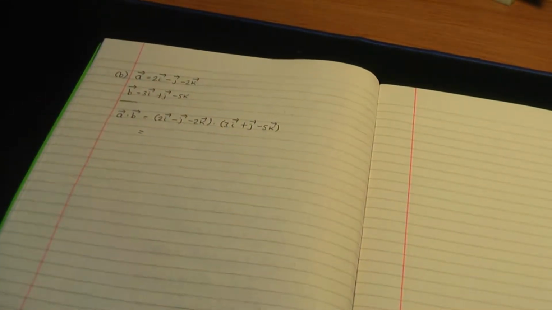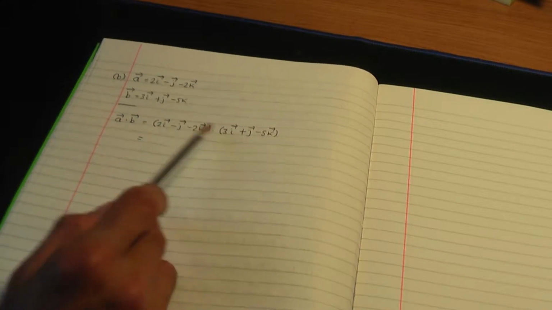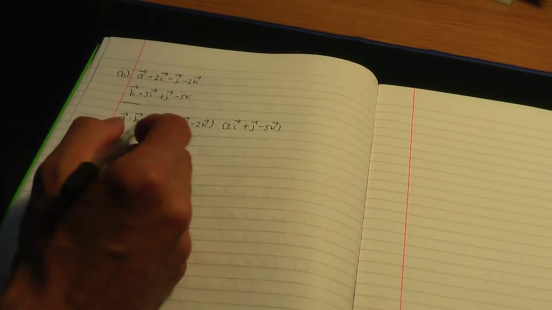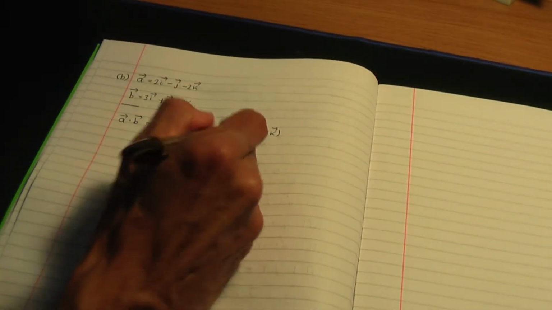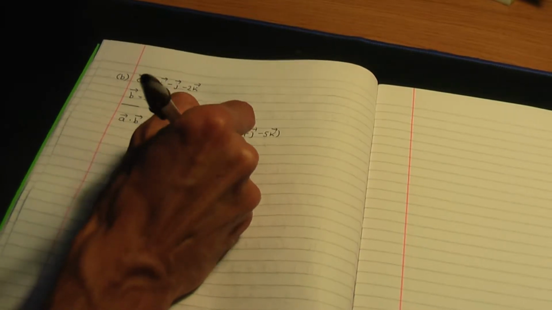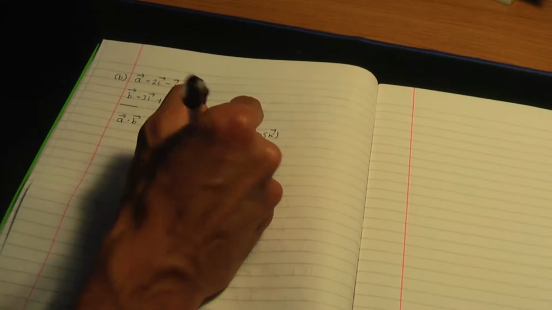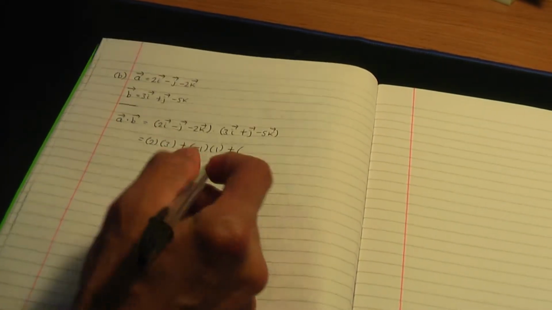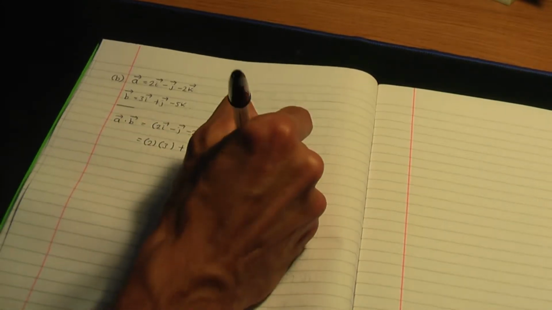So once again, when applying the dot product or the scalar product, remember, multiply the coefficients of i, j and k and then add. So if I multiply the coefficients of i, we have 2 into 3, plus multiplying the j coefficients, we have minus 1 into 1, plus multiplying the k coefficients, minus 2 into minus 5.